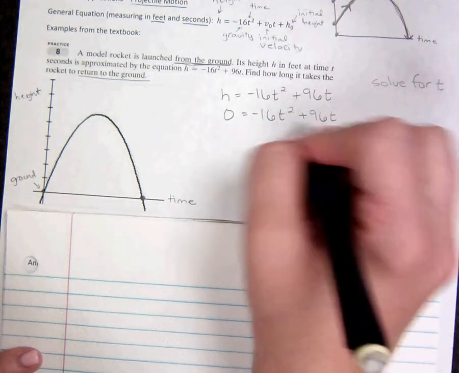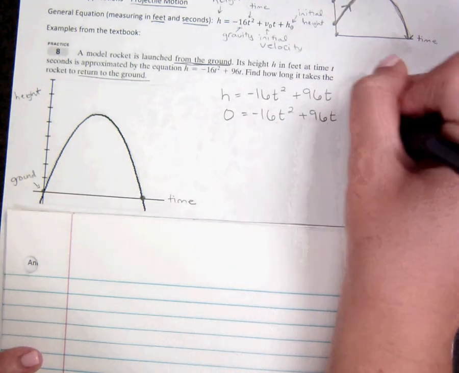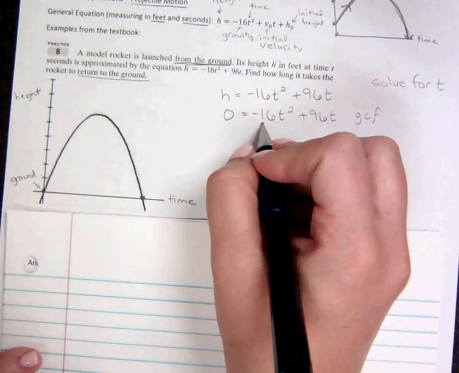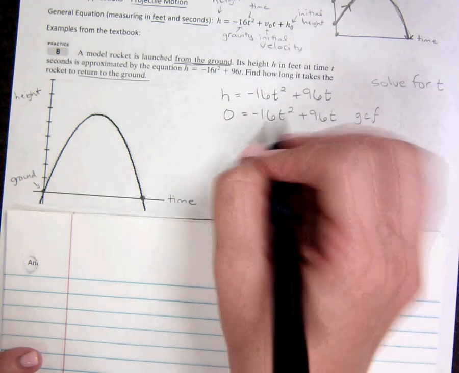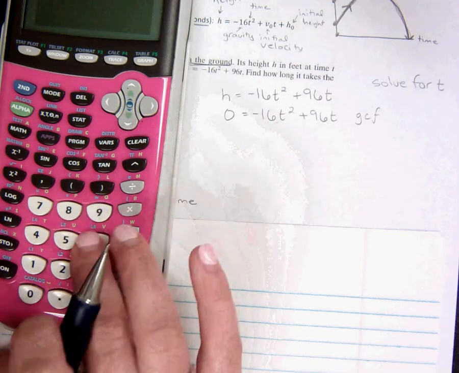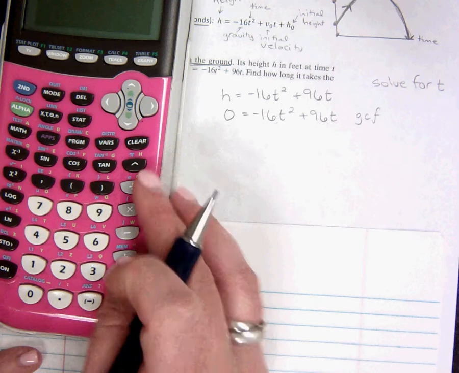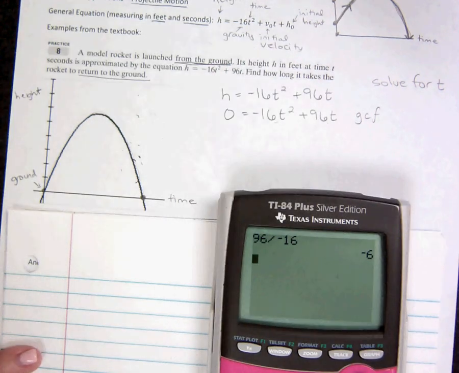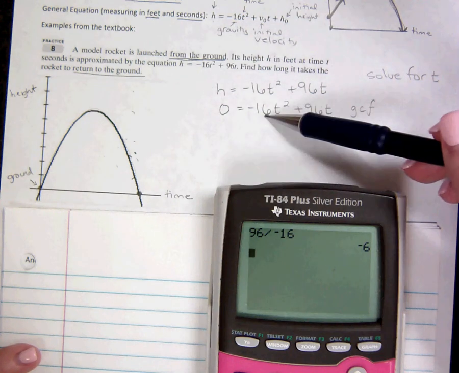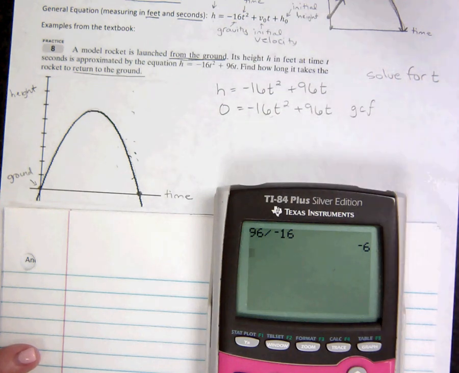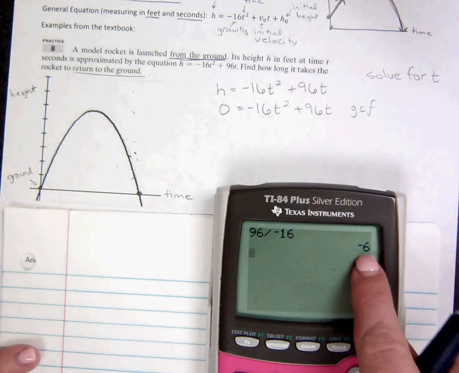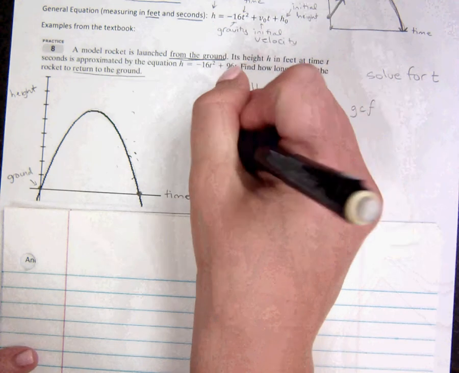So to solve for t, when we have two terms, the first thing we're going to do is look for a GCF. We've talked about taking out leading negatives, and we want to see if we can take out that 16 as well. So let's see if 96 divides by negative 16, which it does. Most of the time your initial velocity will divide by negative 16, and they do that on purpose so that you have easier numbers to work with. So we can divide that out, and it will be left with negative 6.